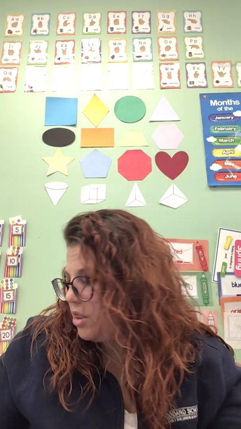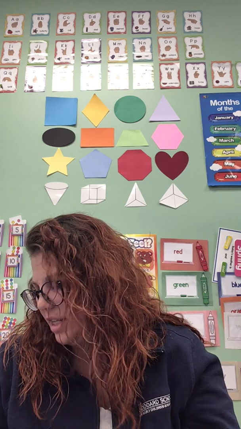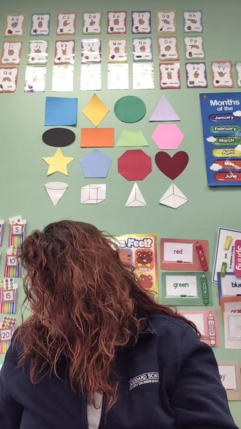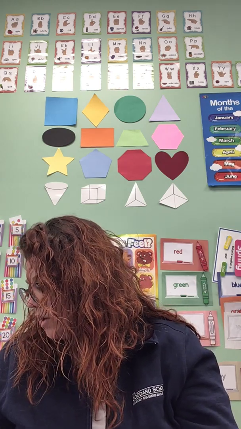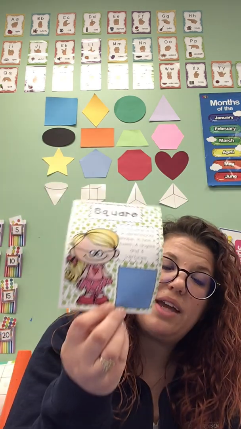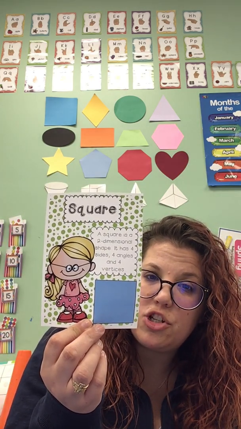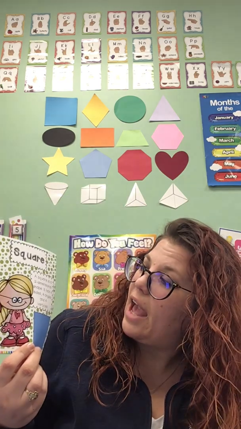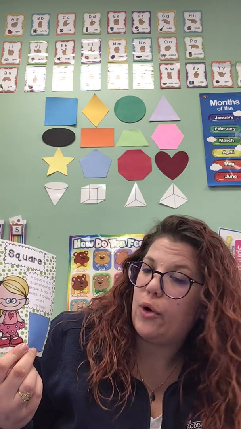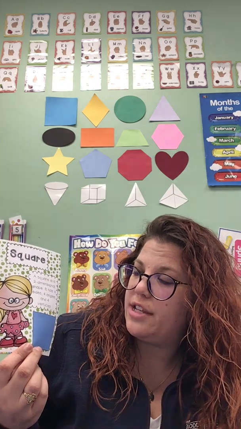Okay, let's do the first one, which is an easy one. We all know this shape. Here, we have a square. A square is a two-dimensional shape. It has four sides, four angles, and four vertices.